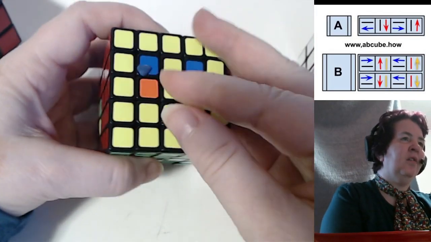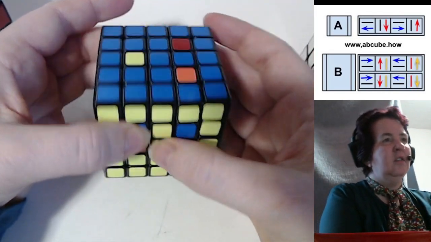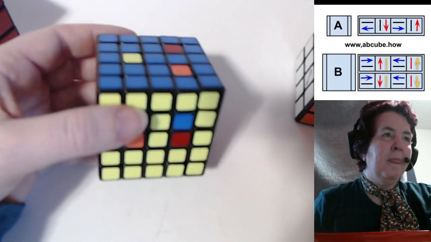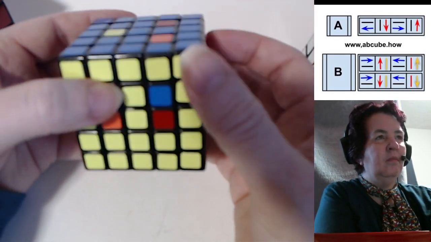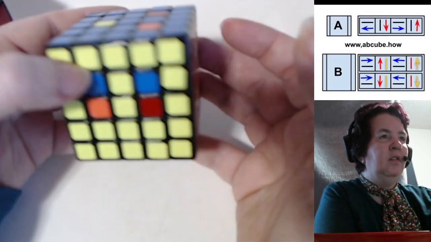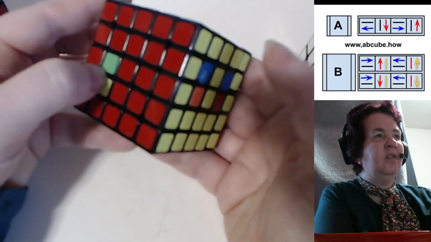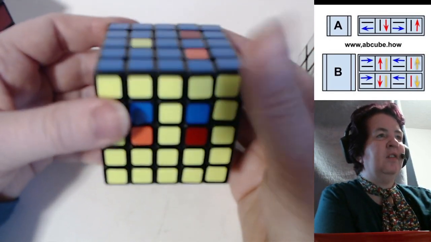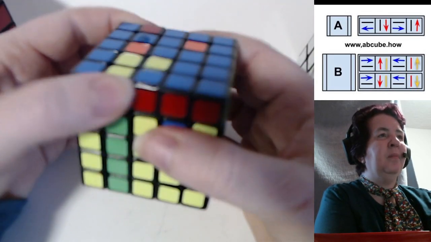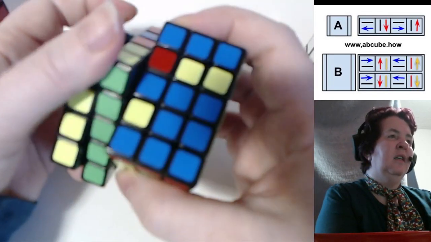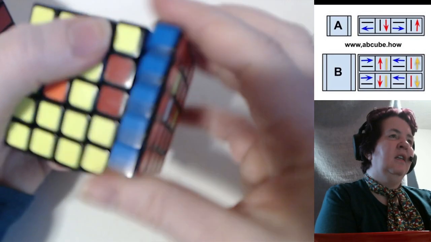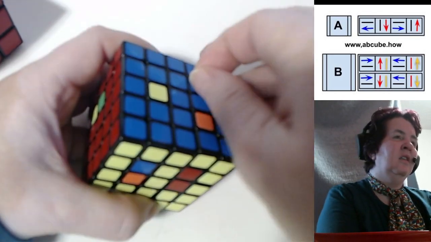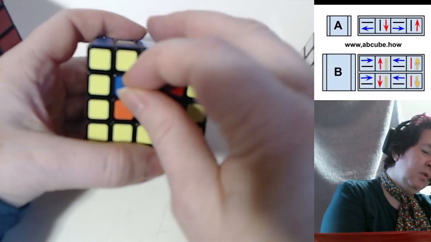There's a blue. Let's follow the blues. Let's do the orange. Has a yellow to switch and red does not. Red does too, so it doesn't matter. Okay, so up, up, down, down. There's another blue.